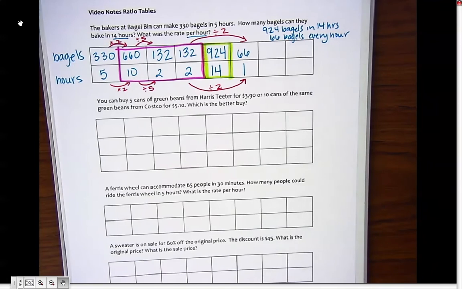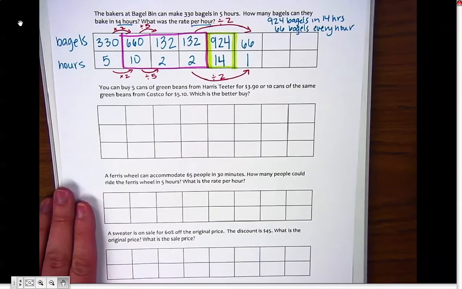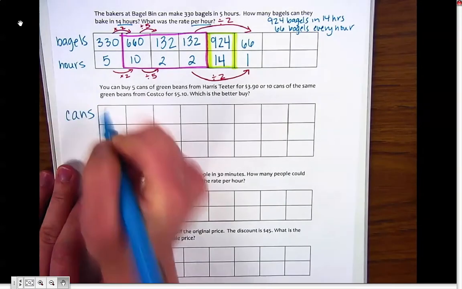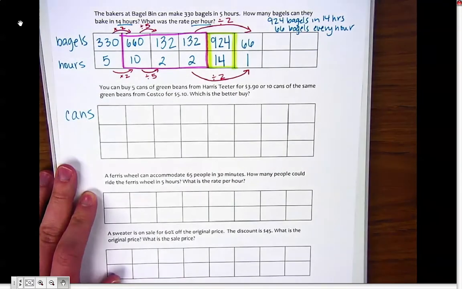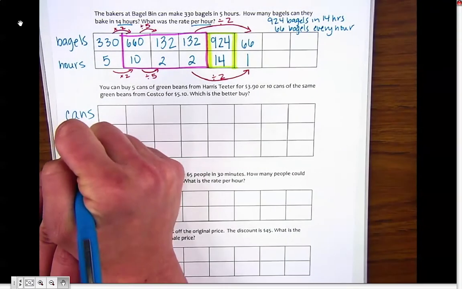You can buy 5 cans of green beans from Harris Teeter for $3.90 or 10 cans of the same green beans from Costco for $5.10. We want to figure out which one's the better buy. So for this one, I've made 3 rows. So my top one is going to be, I think, how many cans. I could also put that at the bottom or the middle. I mean, really, I can go multiple ways with this. But I think I'm going to do my cans here.